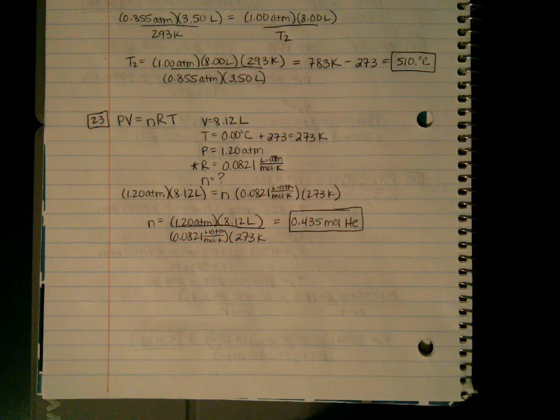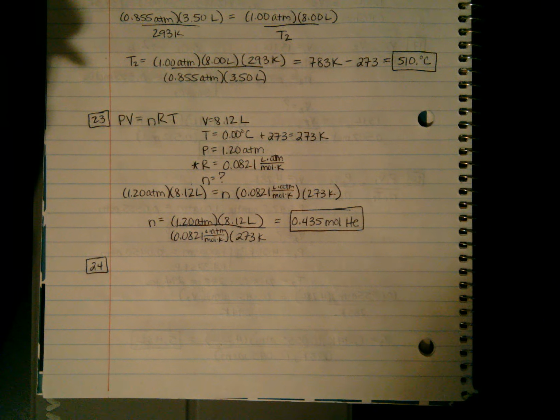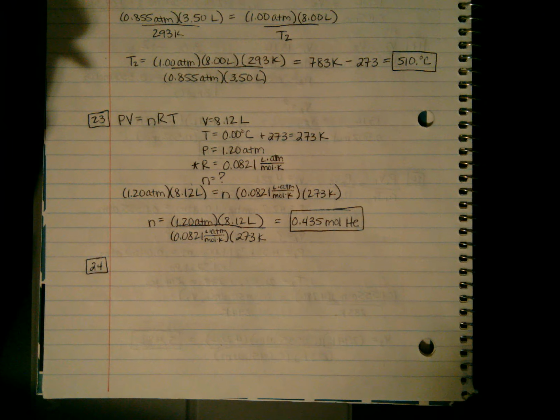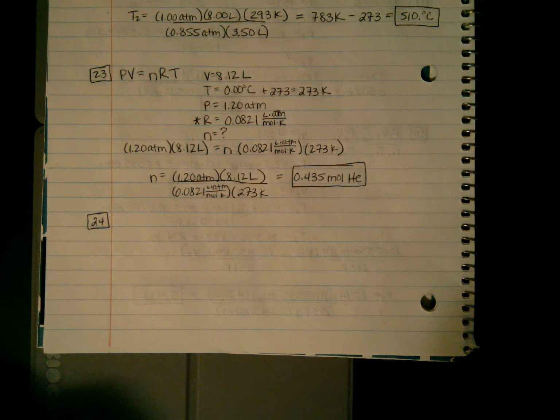Now we're going to try the problem on slide number 24. A little bit more tricky because we start talking about molar mass, but don't worry, y'all already know how to do this. The question on slide 24 reads, a sample of aluminum chloride weighing 0.1 grams was vaporized at 350 degrees Celsius and 2 atmospheres of pressure to produce 19.2 milliliters of vapor.